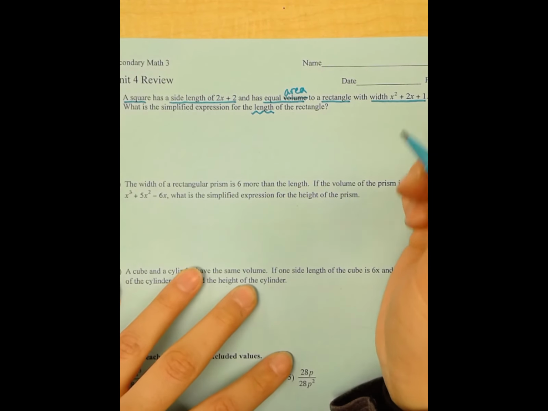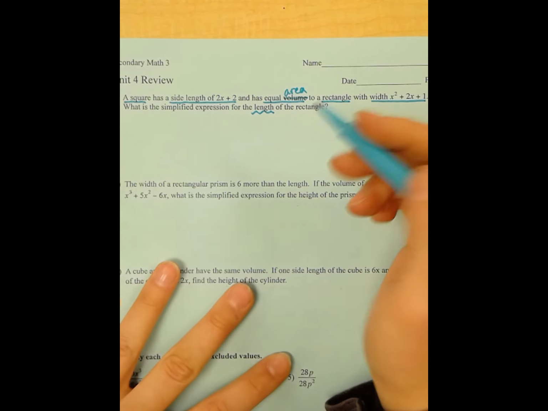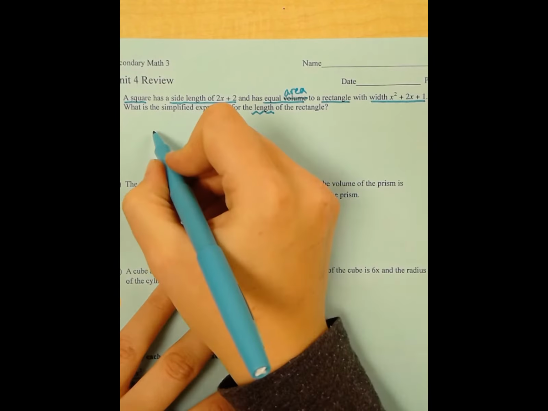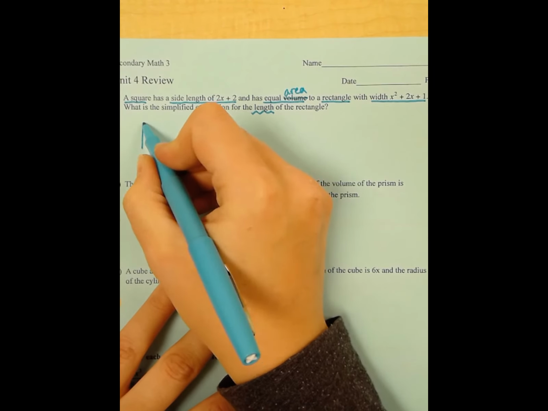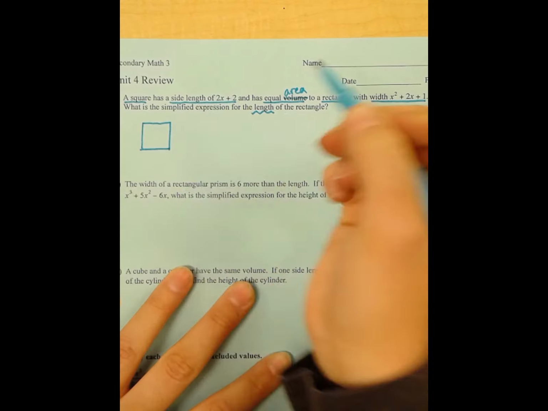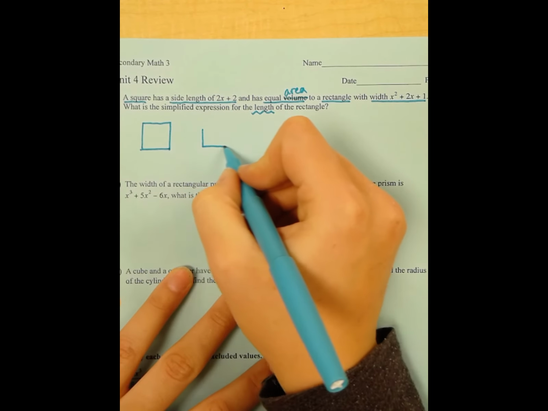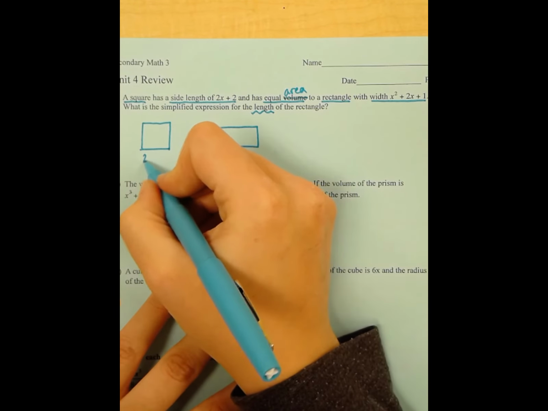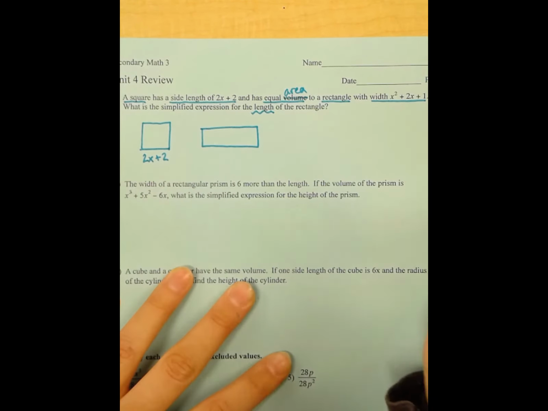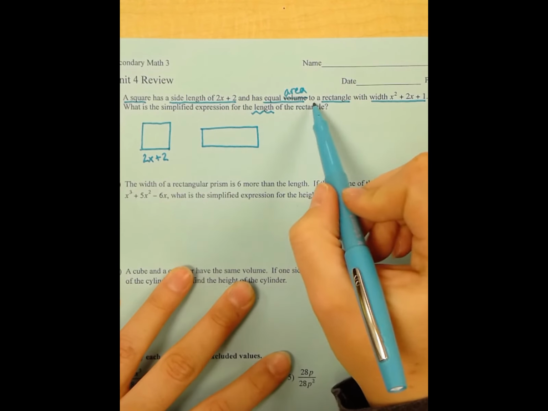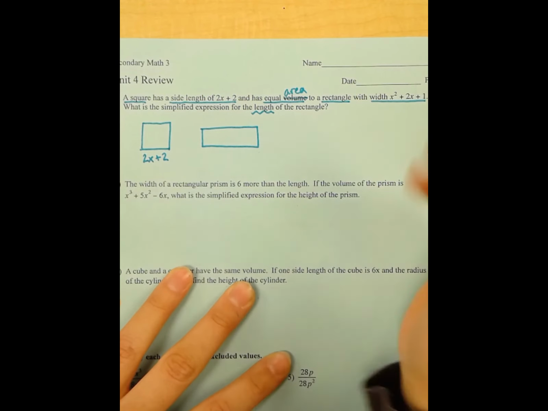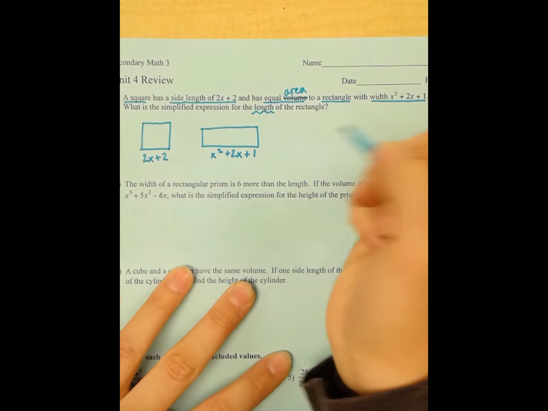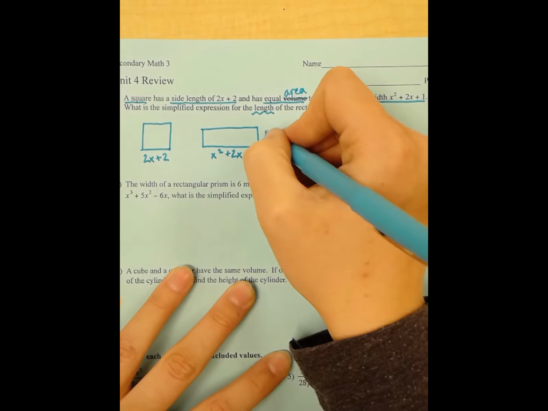Me personally, especially when I'm dealing with shapes, I like to draw pictures. And especially if there are two different shapes, I like to draw pictures of both of them. So first I'm going to draw a square. And I know I have a rectangle. They told me the side length of the square is 2x plus 2. And then it has equal area to a rectangle. And the width is x squared plus 2x plus 1. And I'm trying to find the length.